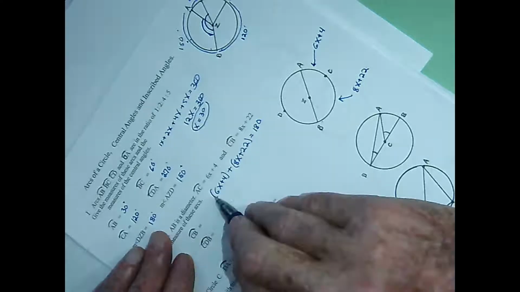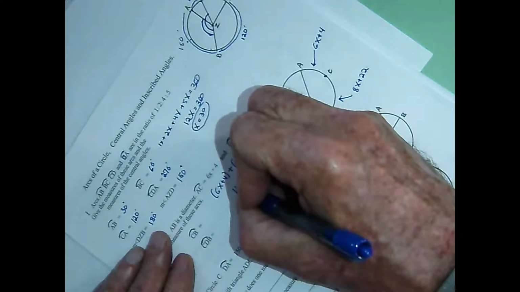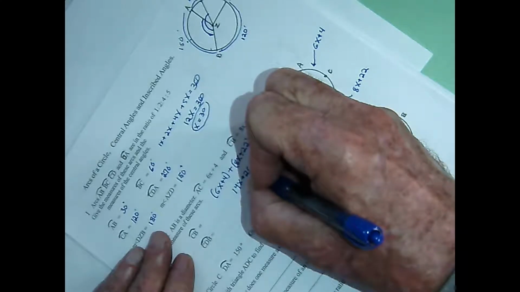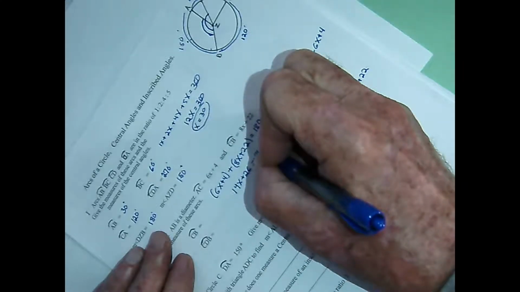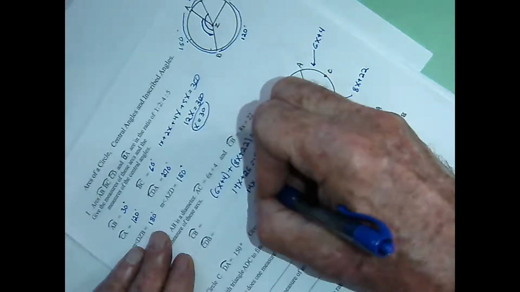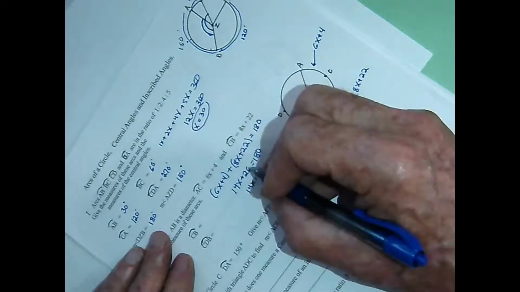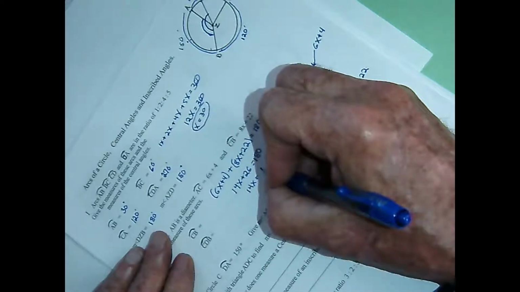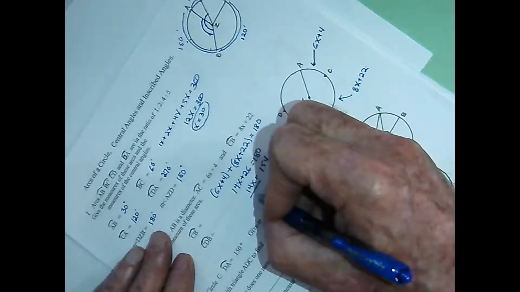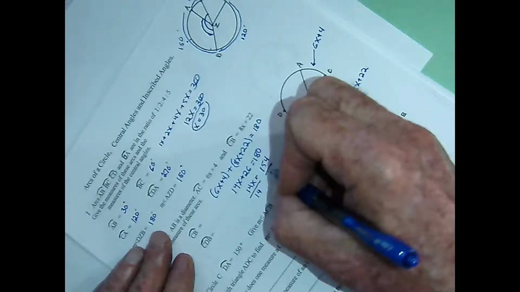Gathering like terms, we get 14x plus 26 equals 180. Let's subtract 26 from both sides. I got 14x, and 180 minus 26 is going to be 154. Let's divide both sides by 14 and see what we can do about that. I'm thinking 14 goes nicely there, huh?